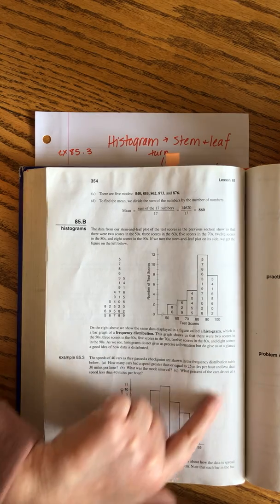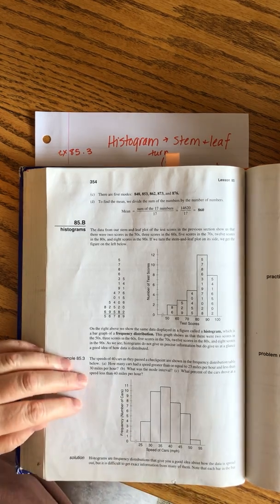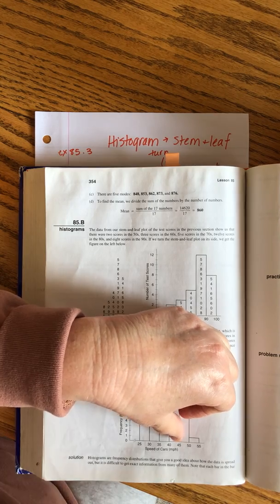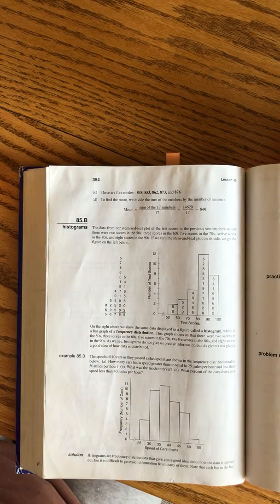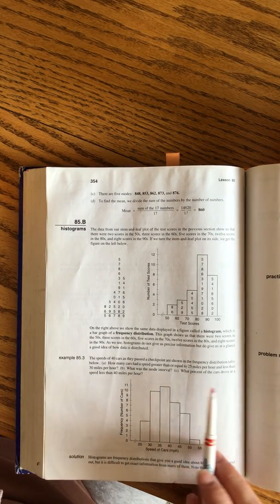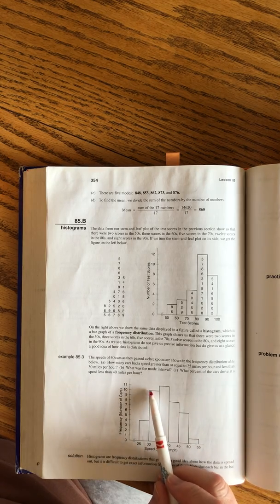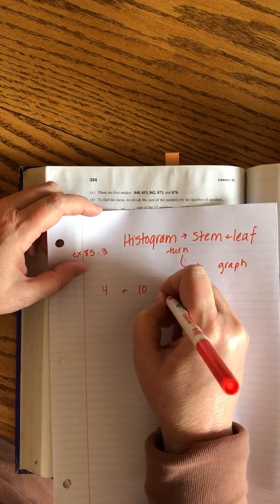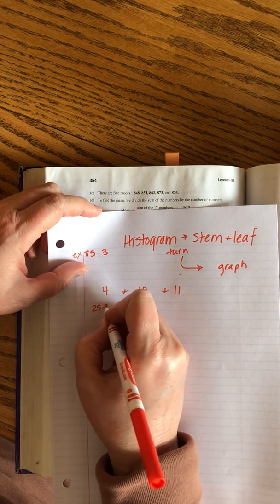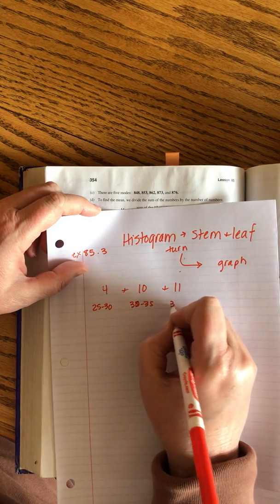What percent of the cars drove at a speed of less than 40 miles per hour? Okay, so we need under 40. How many cars did that? How many cars were under 40, and then we do that as a percent. So we have 4 plus 10 plus 11. 4 we're at 25 to 30, 10 we're at 30 to 35, and 11 we're at 35 to 40.